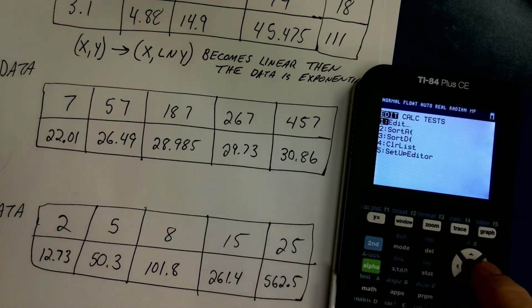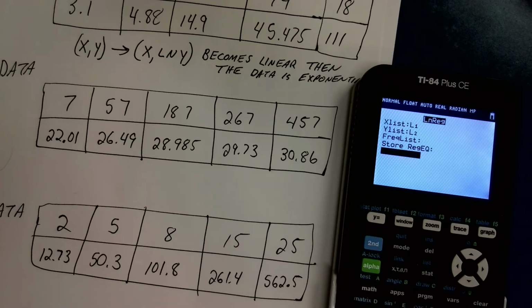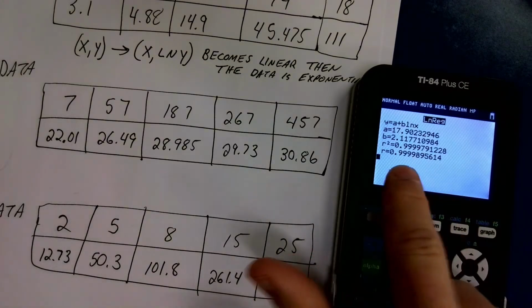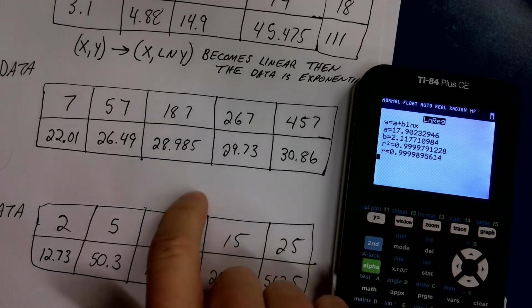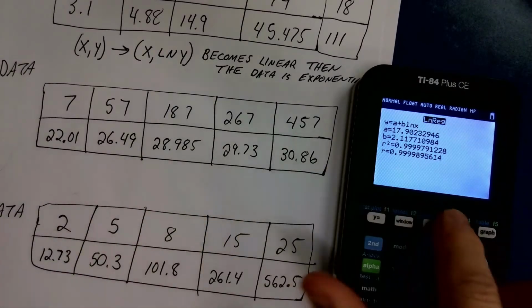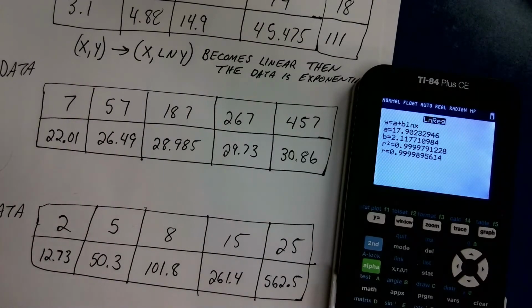So stat calc. Let's try it. Let's see what a natural log regression looks like on this. Look at that. Look at that data. Isn't that amazing? That's really solid. So what about this re-expression? Because remember we said we weren't going to use the R values. I'm just showing you these to let you know why it actually does work.